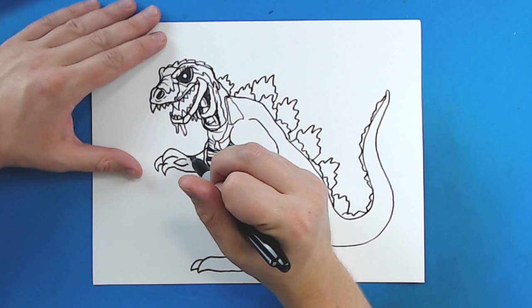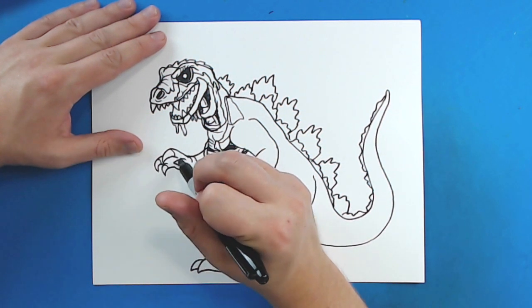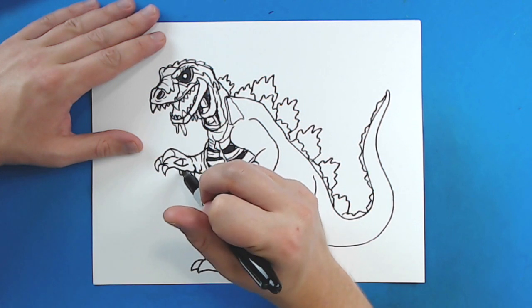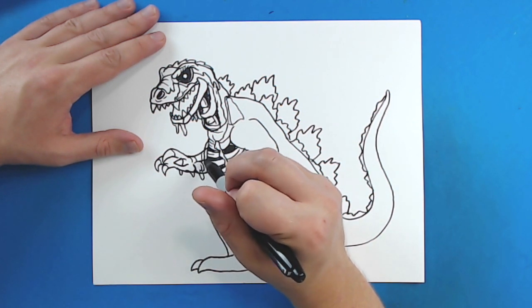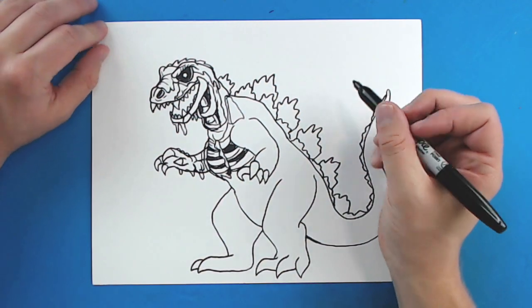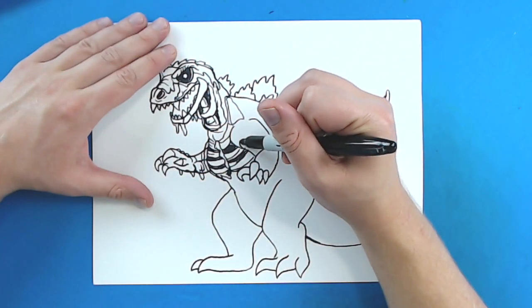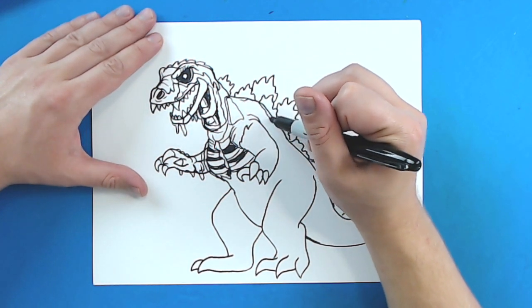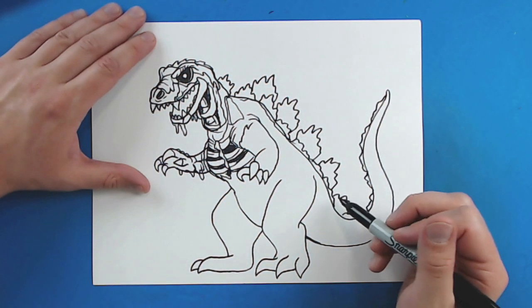So then over here on the hand, we just want to add some more lines, put lots of claws and details in, add different things coming off his body. You can make little extra lines on here like bones and stuff are popping out. And you just want to come in here and add lots of different lines and details all over.